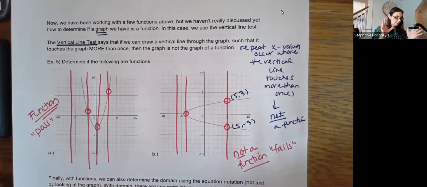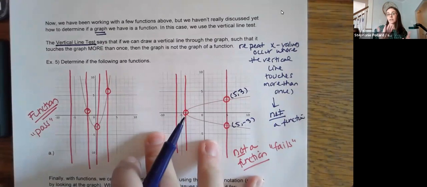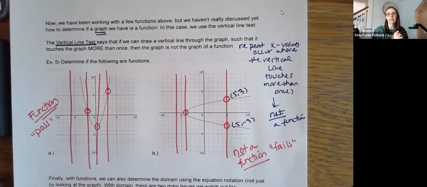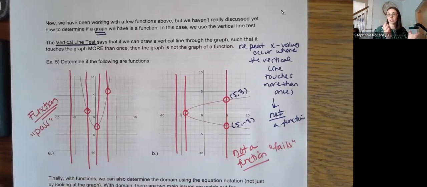And again, for equations, sometimes the easiest thing to do is to take that equation and graph it using technology and look for the vertical line test. If you're having trouble figuring out if an equation is a function or not, graphing it is one of, I think, the best strategies that you can use.